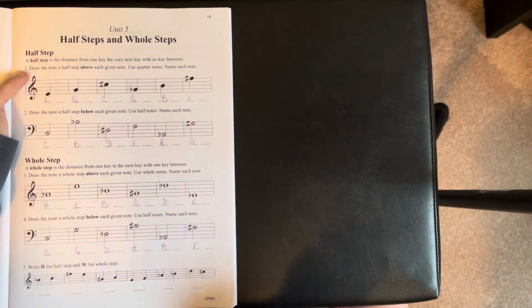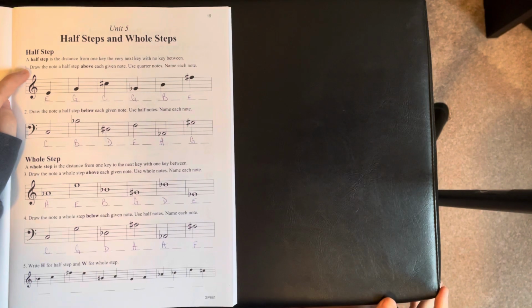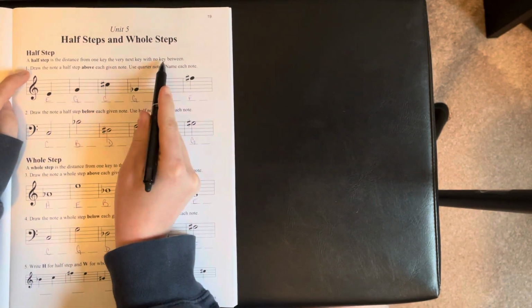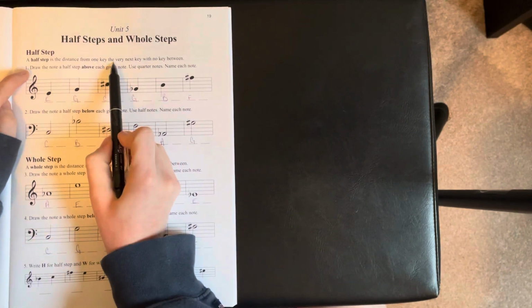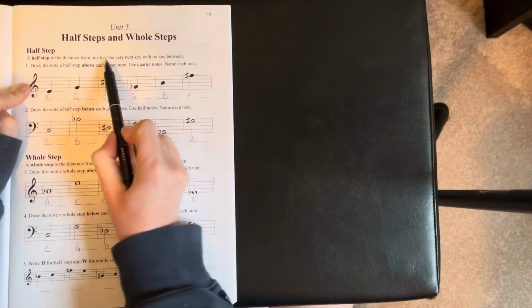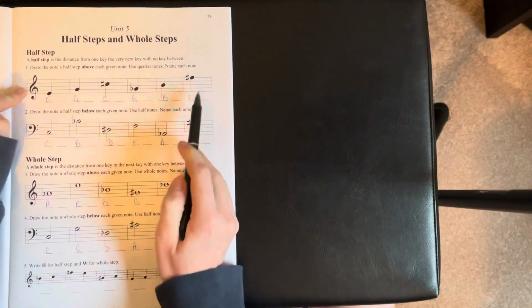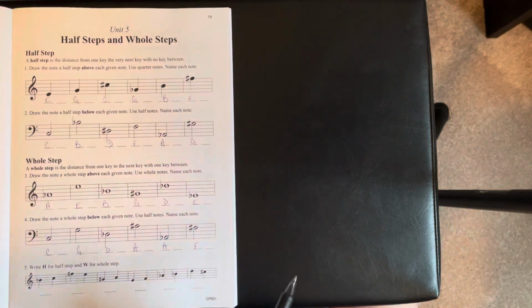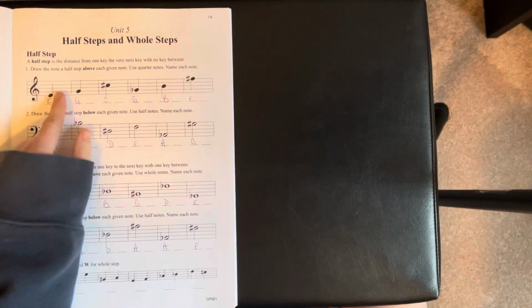So it says a half step is the distance from one key the very next key with no key in between. Is that a typo or am I just reading that weird? A half step is the distance from one key the very next key with no key in between. That doesn't read right. I think that's a typo. Draw the note a half step above each given note. Use quarter notes. So we're using half steps.